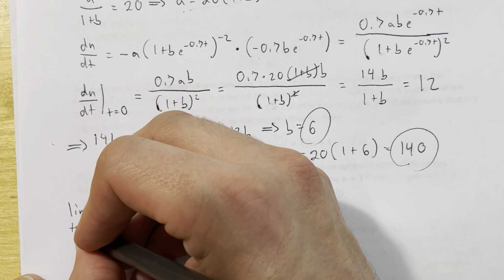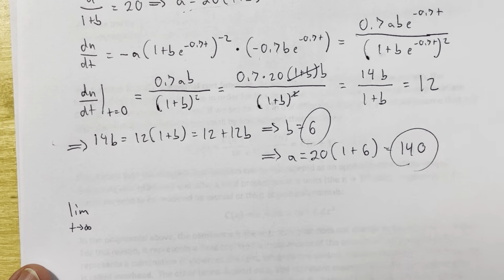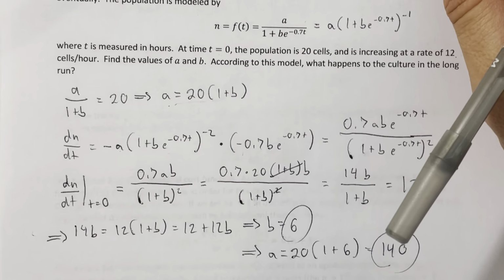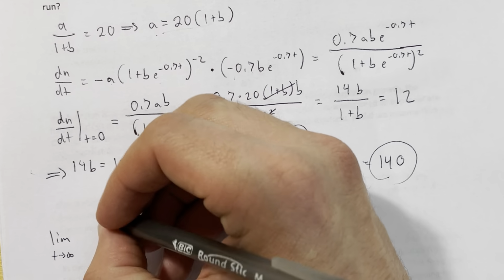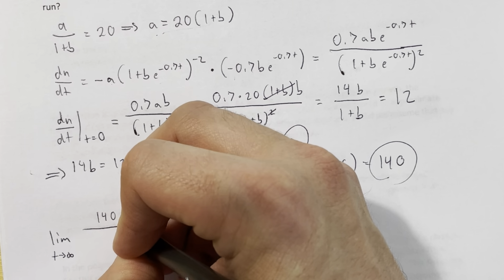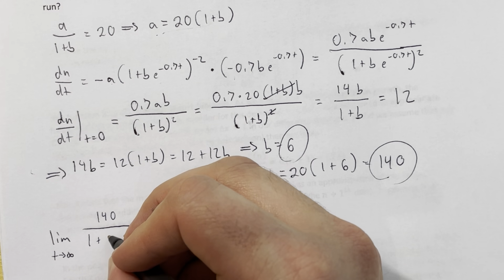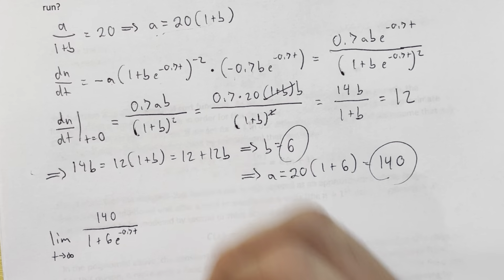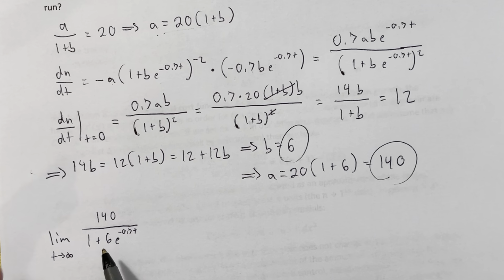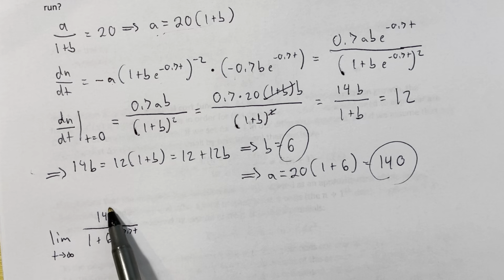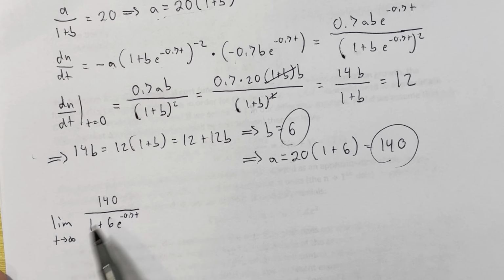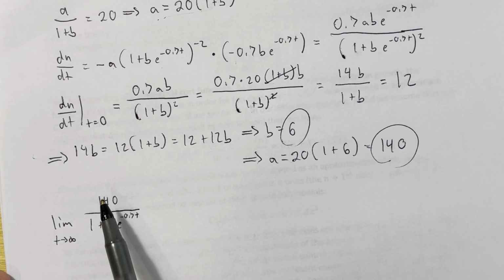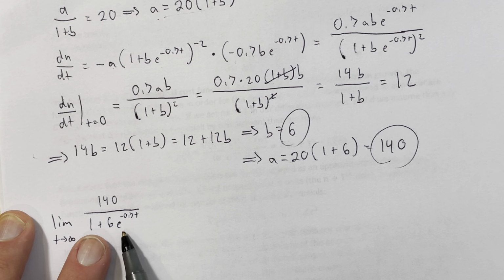The limit as t goes to infinity of, I can plug in the values that I got for a and b here. A was equal to 140 over 1 plus b, which was equal to 6, e to the negative 0.7t. Okay, now I know that from my limit laws, I can bring this limit into the numerator and denominator. The numerator is a constant, so the limit's not going to do anything to it. It's going to stay 140. In my denominator, I can take the limit of each term independently. Limit as t goes to infinity of 1 will still be 1.